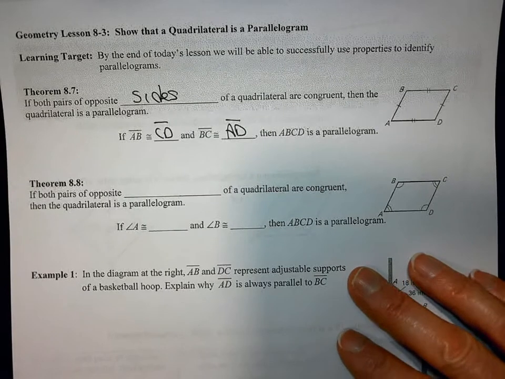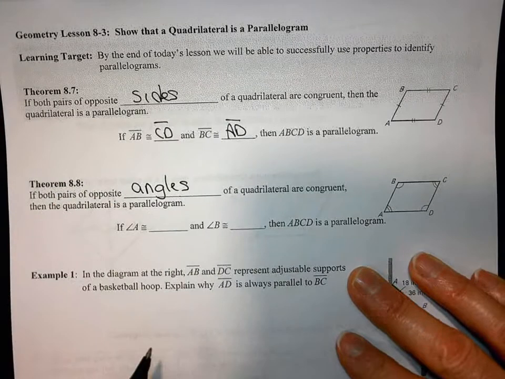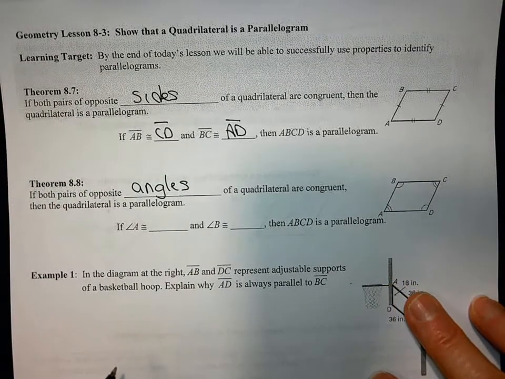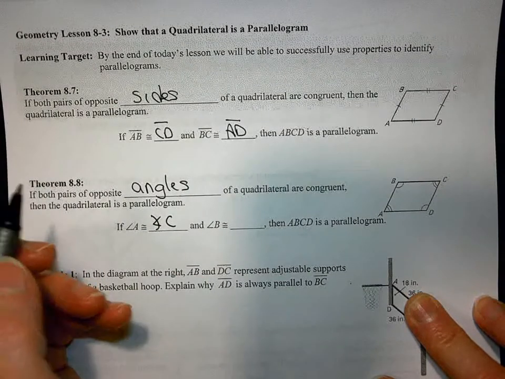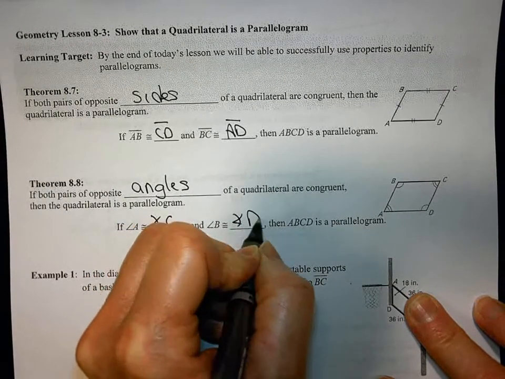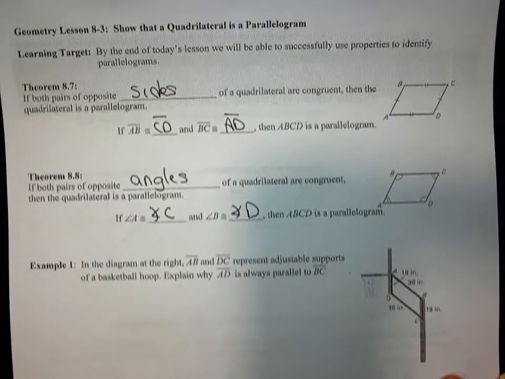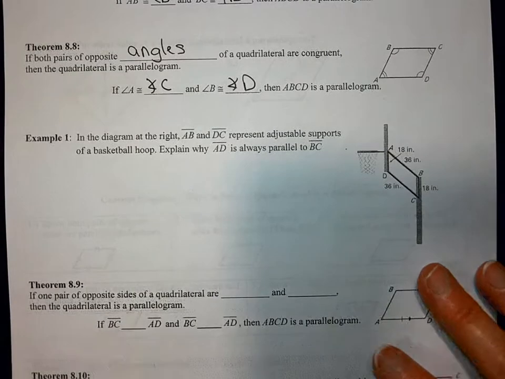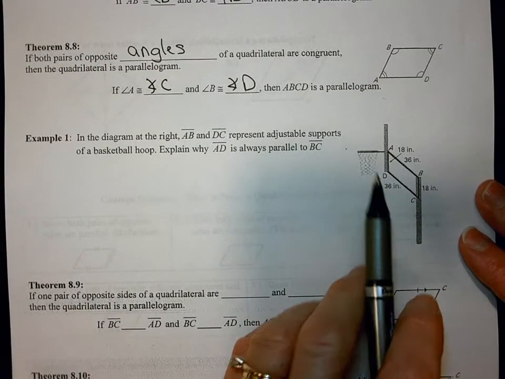Next theorem: if both pairs of opposite angles of a quadrilateral are congruent, then the quadrilateral is a parallelogram. So if angle A is congruent to angle C and angle B is congruent to angle D, then it is a parallelogram.